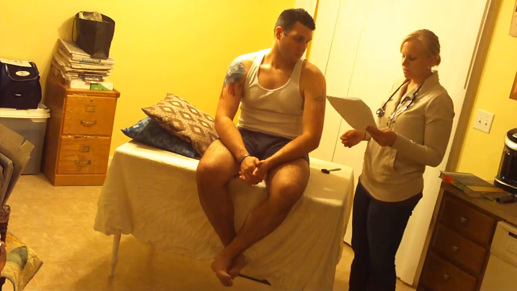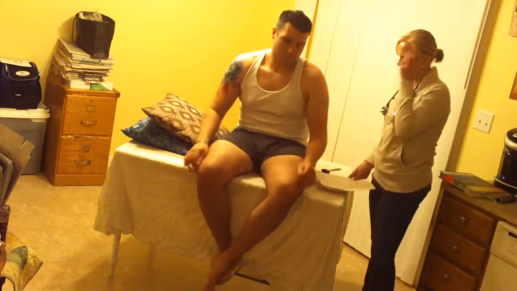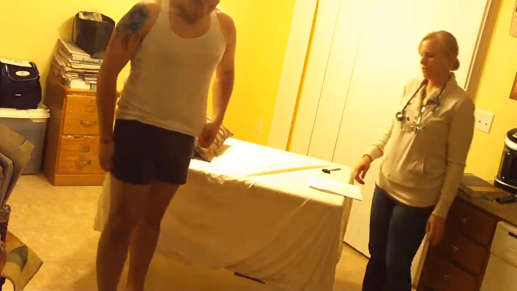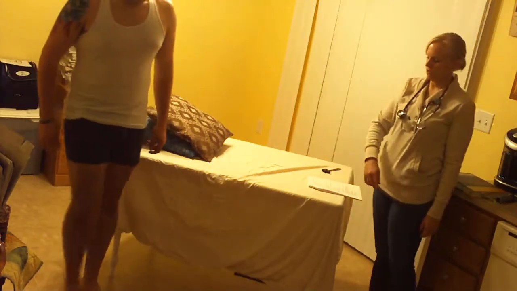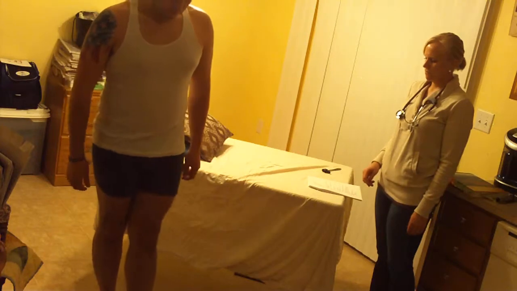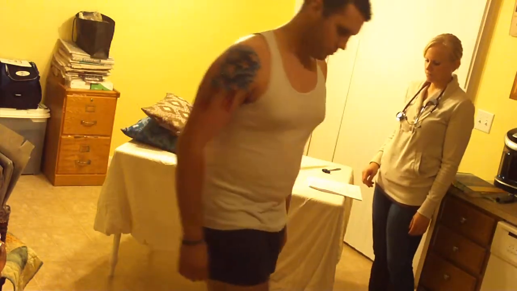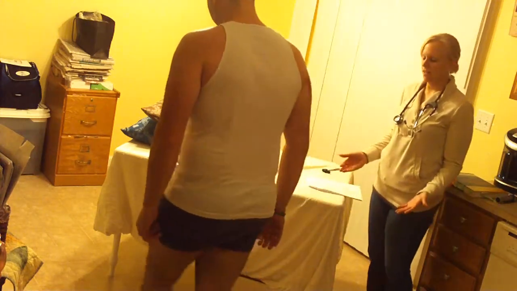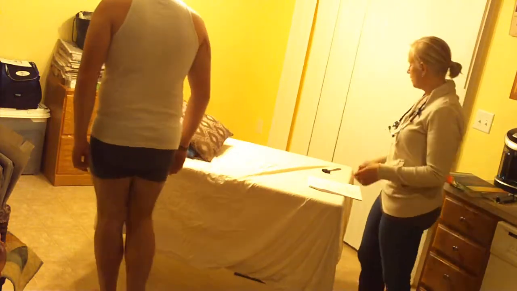Next I'm going to observe the patient's gait since I did not see him walk yet. So Andrew, if you can stand up for me. And I'm going to have you walk heel to toe for a few steps. I'll tell you when to stop, okay? So you can just walk heel to toe. Okay, and turn around. So his gait is steady, his balance is coordinated, he's not swaying or falling over.